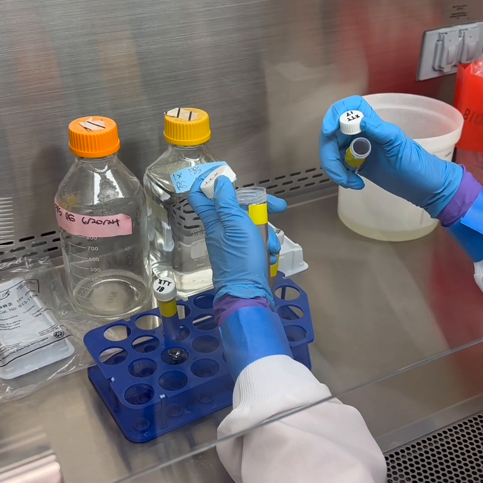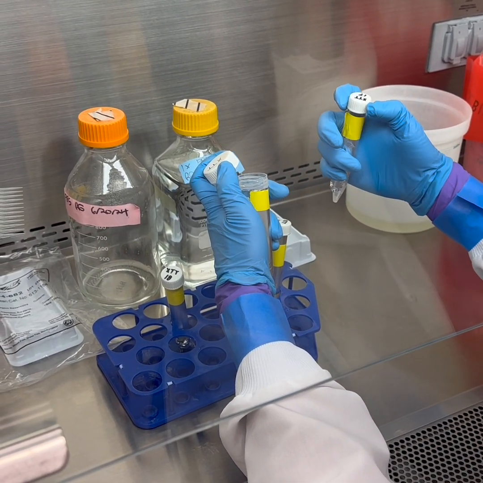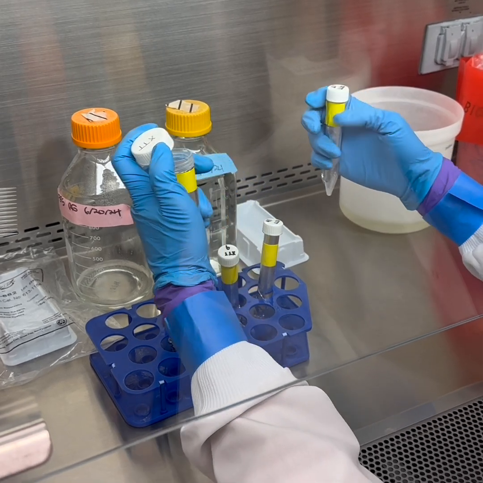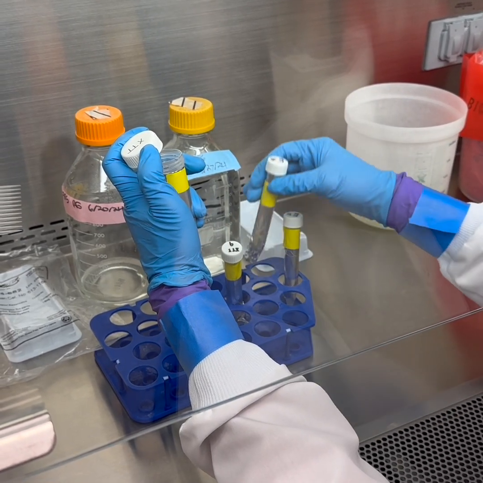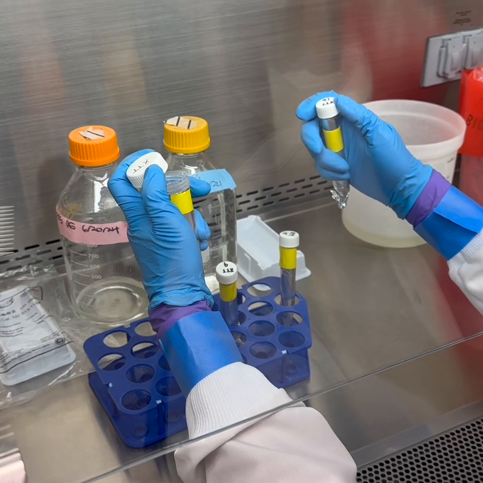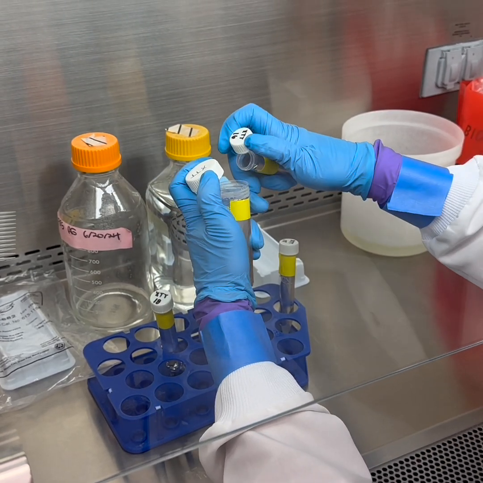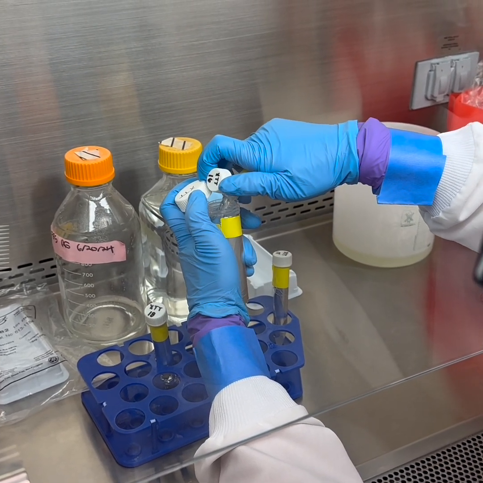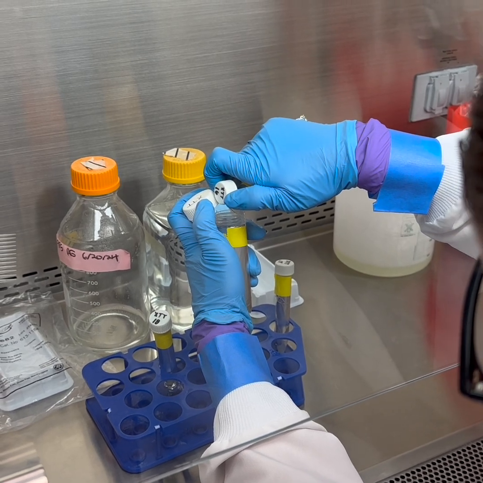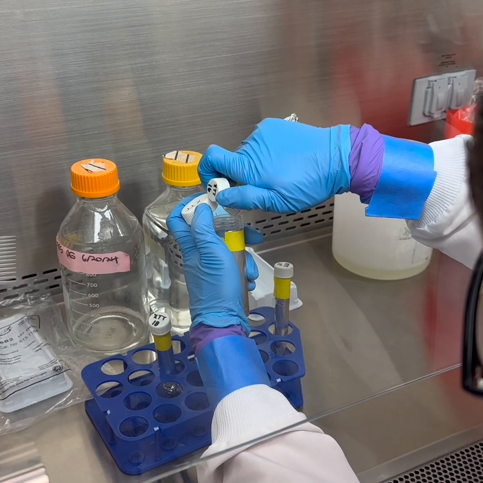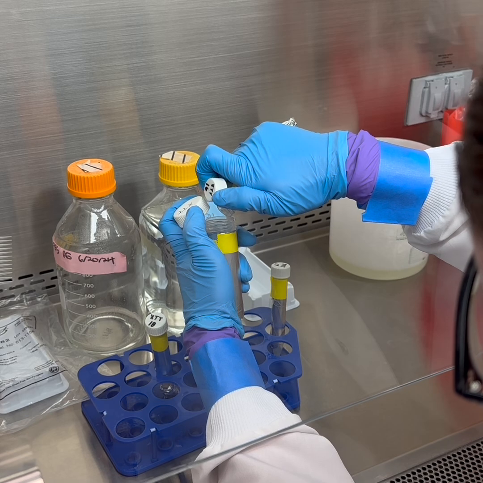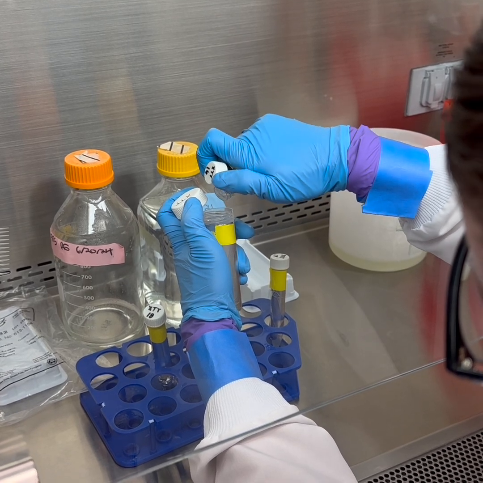Is that all of it? Okay, that's roughly all of it. And then add 1 microliter per plate of menadione, which is fungistatic and also extremely hazardous. So you want to be careful working with that.